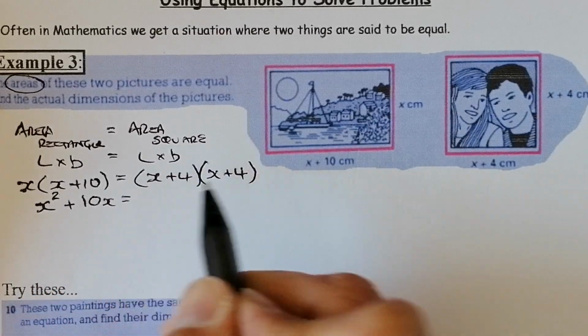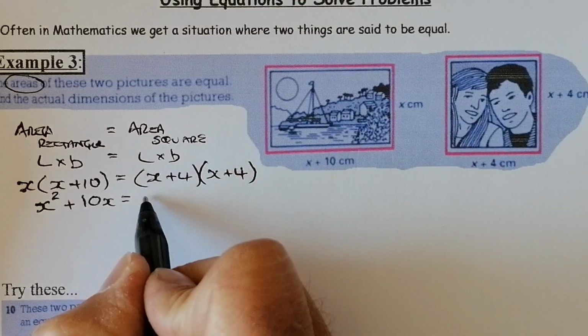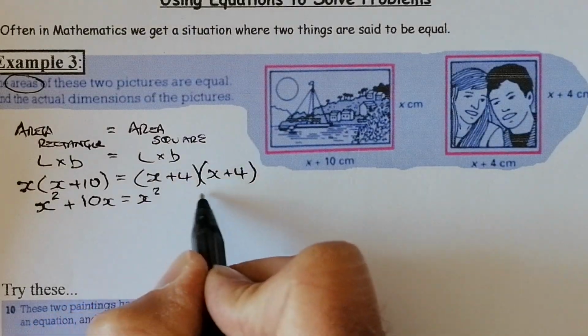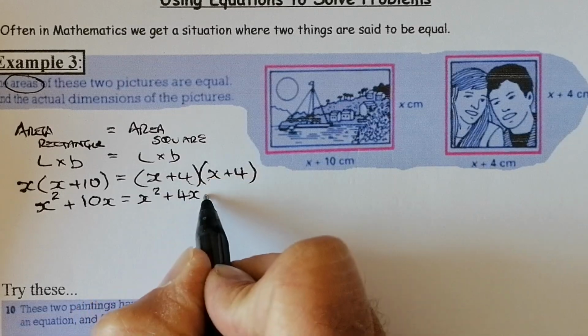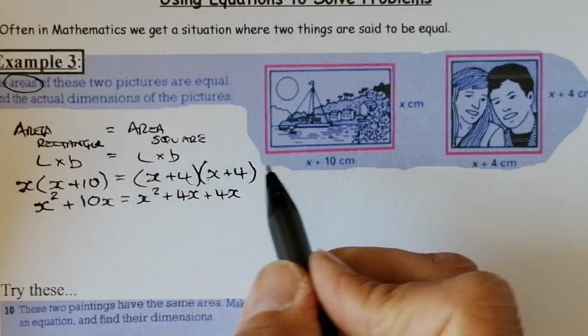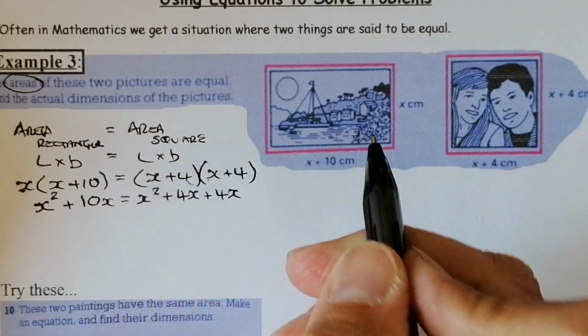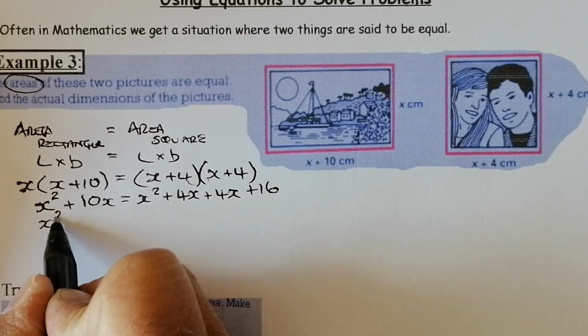If I multiply this out, we'll just do it by FOIL if that's okay with you just now. x times x gives us x squared. x times 4 gives us plus 4x. x plus 4 will get us, x times 4 gives us 4x, and 4 times 4 gives us 16. Let's just gather some of the values up just now.